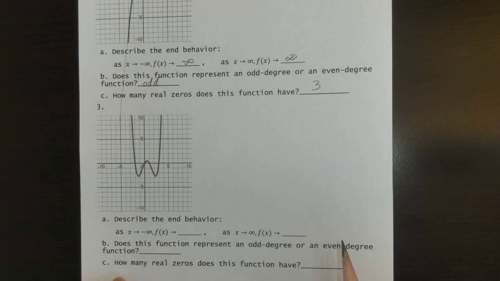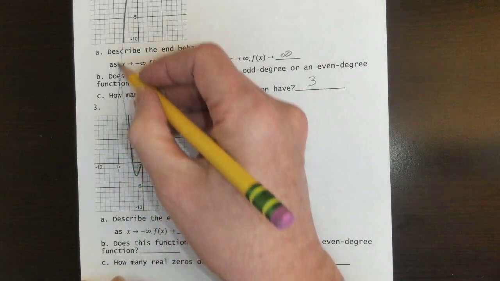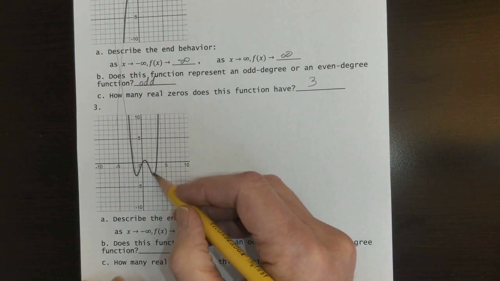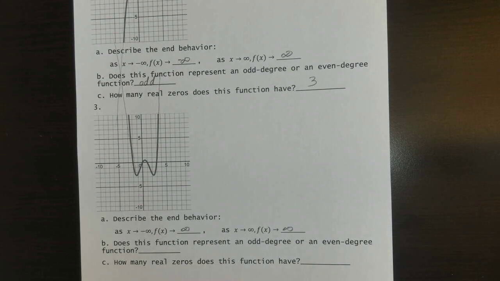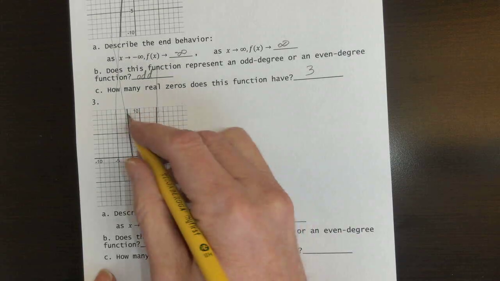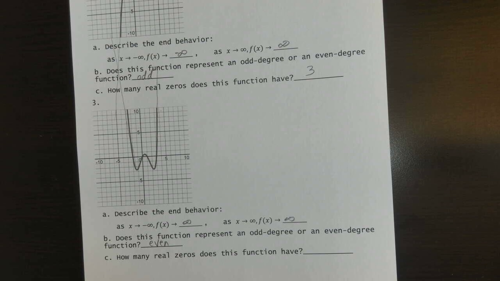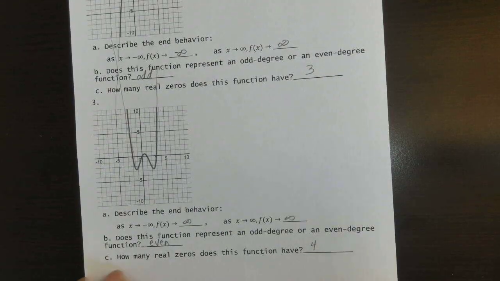All right. Next one. Same kind of question. Describe the end behavior. As x approaches negative infinity, f of x approaches positive infinity. As x approaches positive infinity, f of x approaches positive infinity. Does this function represent an odd degree or an even degree function? And I would go even degree here. And how many real zeros does this function have? 1, 2, 3, 4.